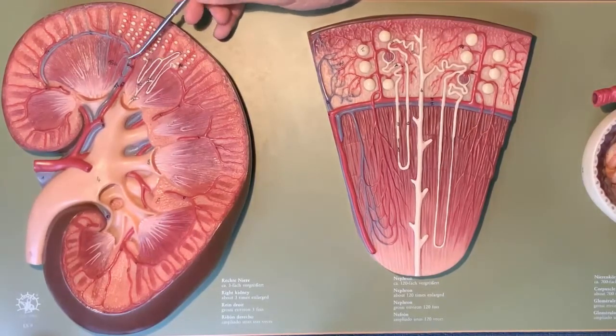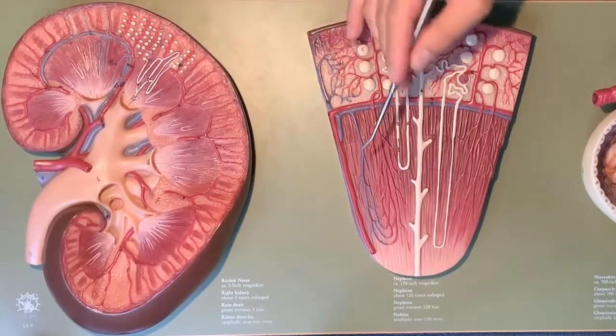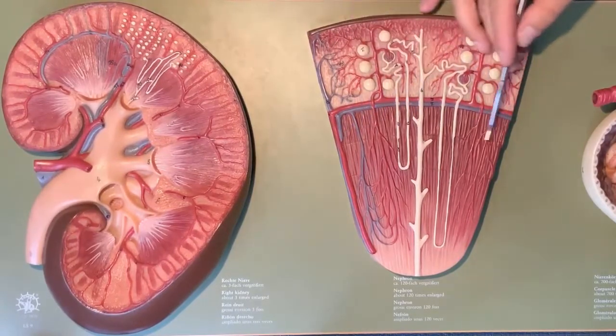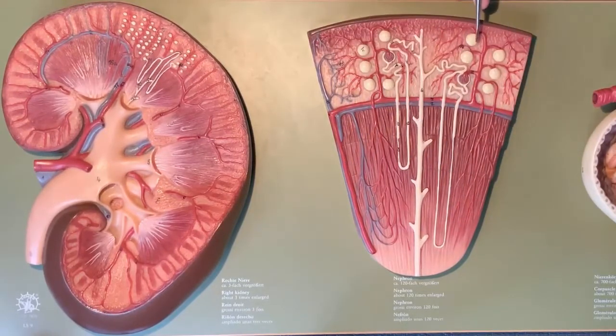If we were to zoom in on this area of the model, this is what we would be seeing here. So again, this is the cortex, the superficial layer of tissue. This is the medulla, and you see these light-colored circular structures that are found in the cortex, as well as this tube system, that is part of the nephron.